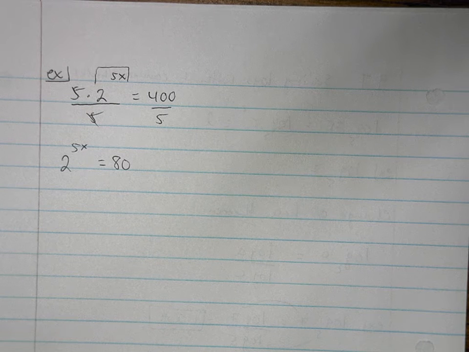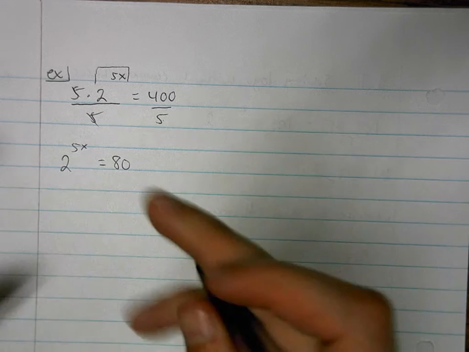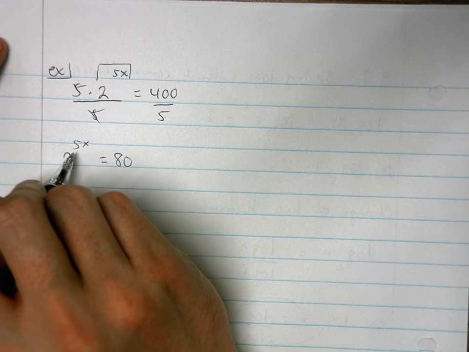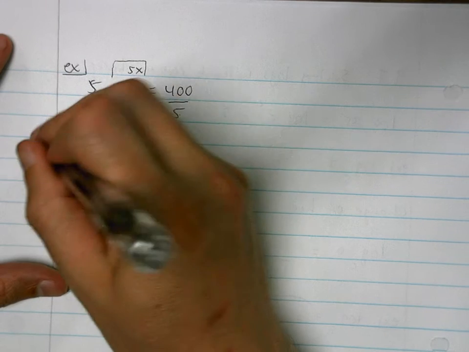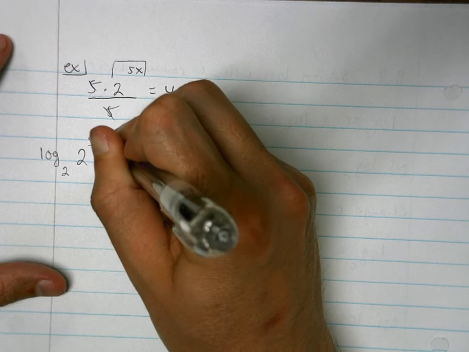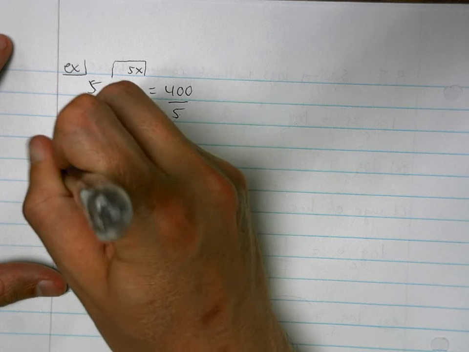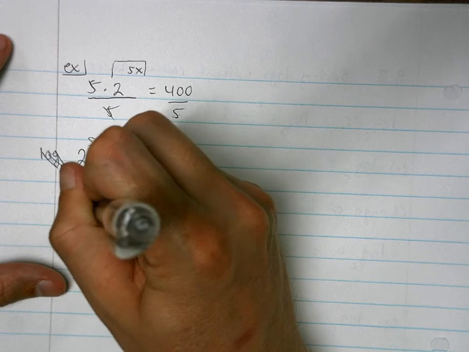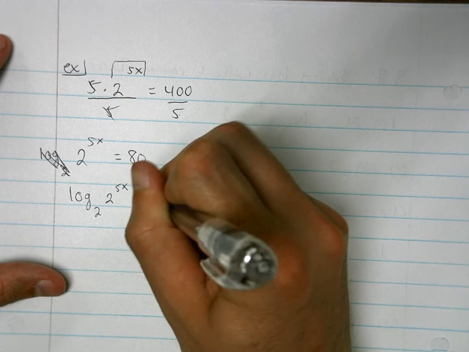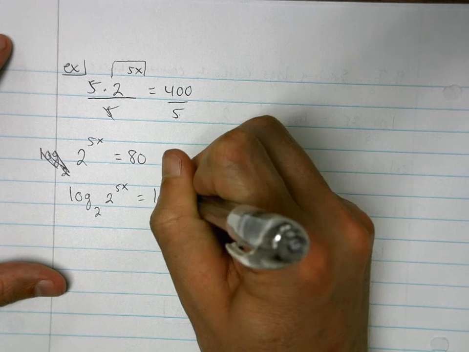My next step is I want to get rid of this 2 and get the 5x out of the exponent. So log base 2 of both sides. Let me write that underneath here. Log base 2 of 2 to the 5x equals log base 2 of 80.